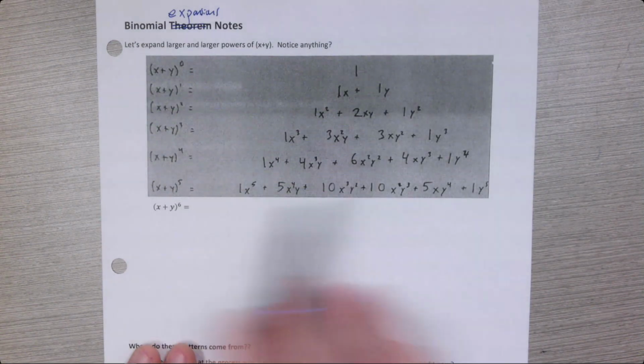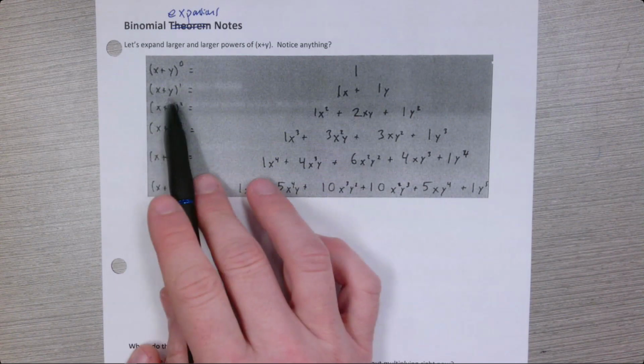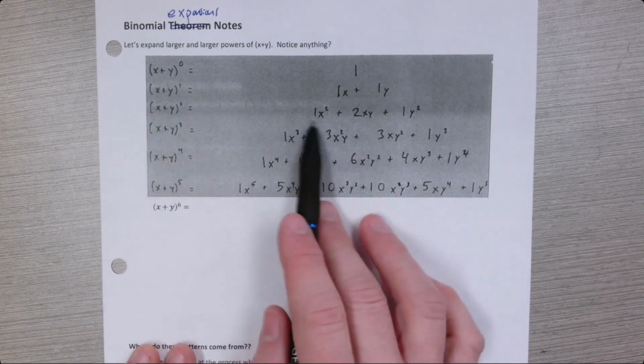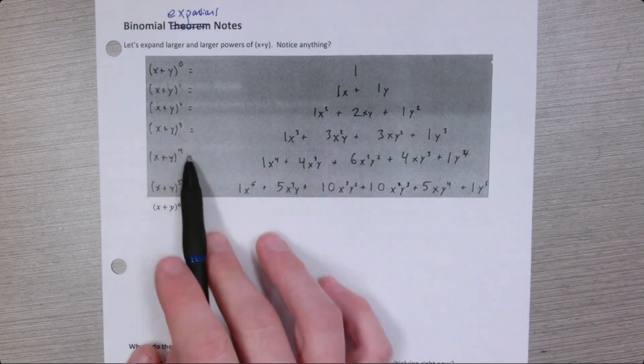And I've done all the algebra for you here. X plus y to the 0 power is just 1. X plus y to the first power is 1x and 1y. X plus y squared, you know how to do. That's x squared, 2xy, y squared. But what happens if you keep going?